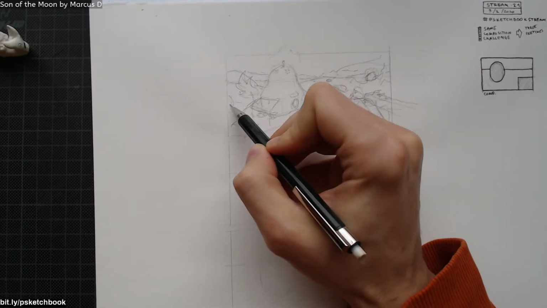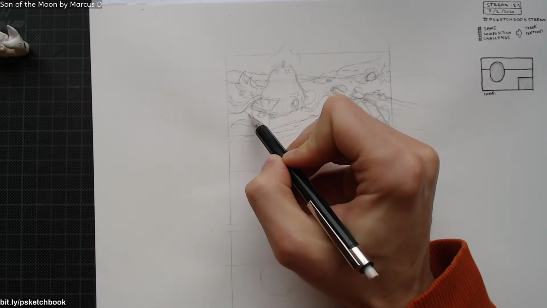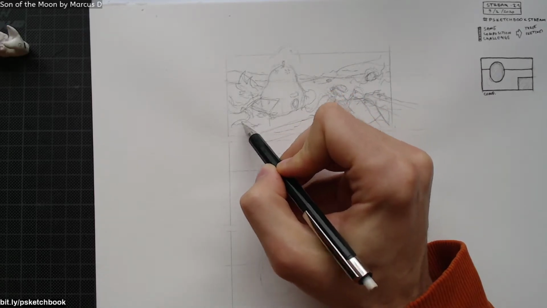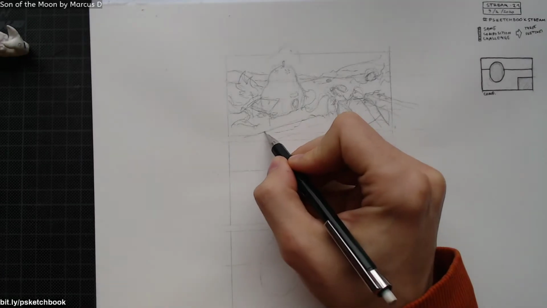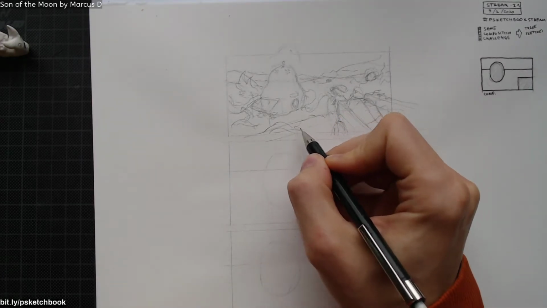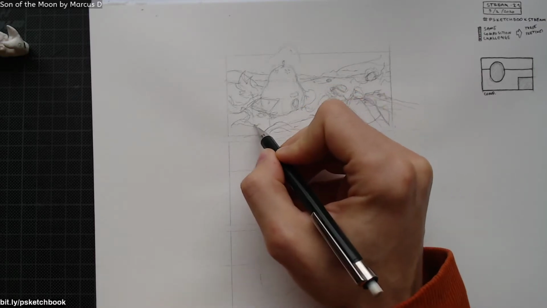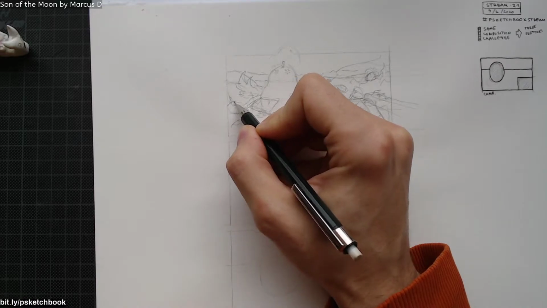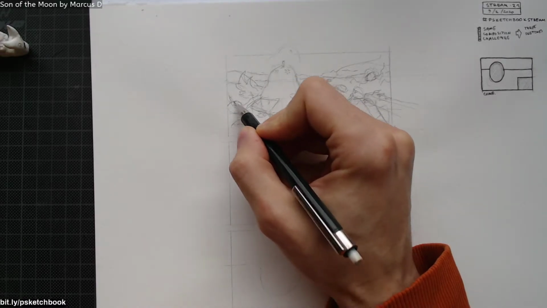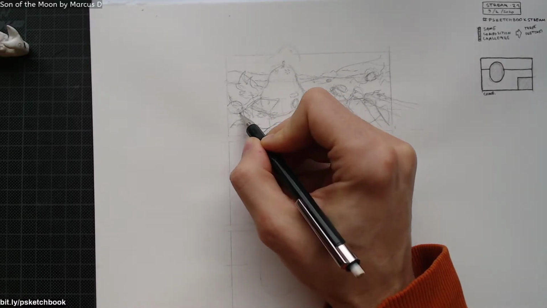Huge vines or roots or stuff like that. Maybe there is like a big root on the foreground here.